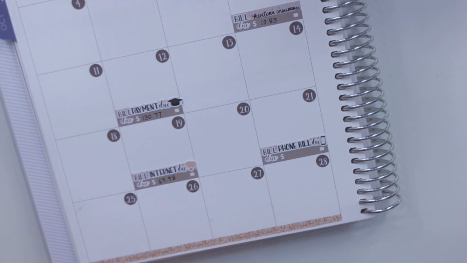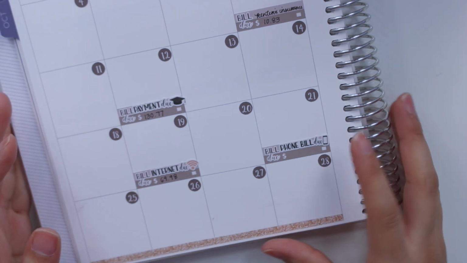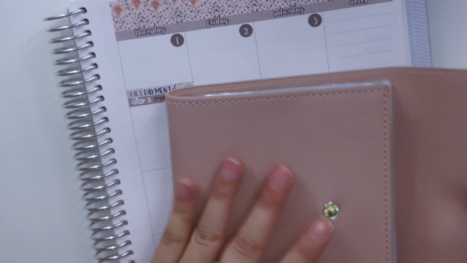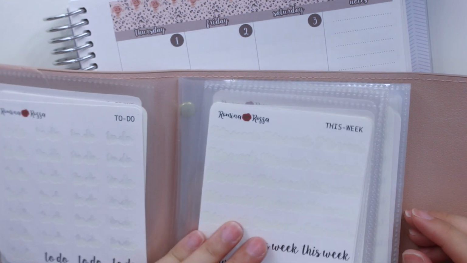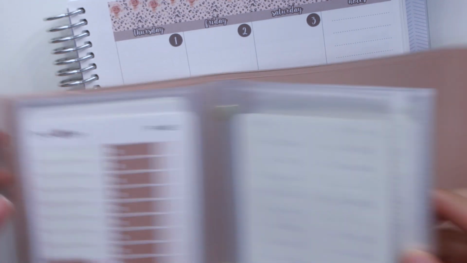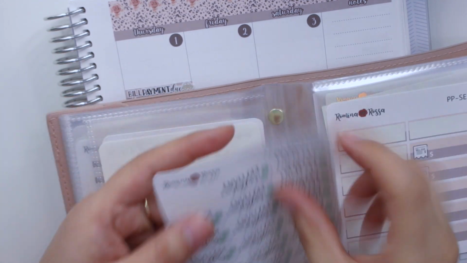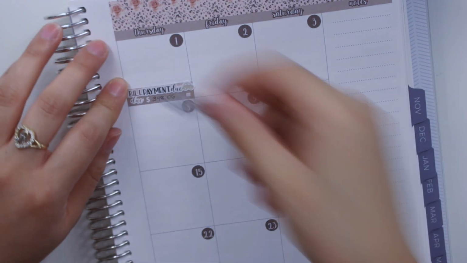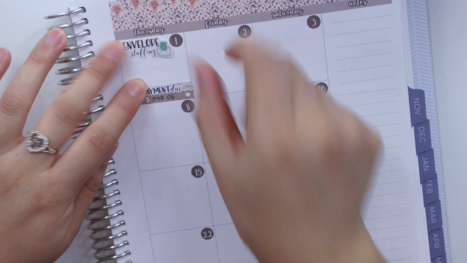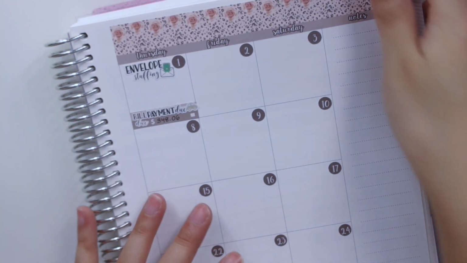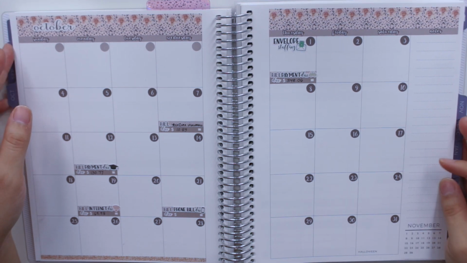And that's going to stay blank up until I get my bill for that. But that's pretty much all of my bill due stickers. I could write, or I can lay down maybe cash envelope stuffing on the 1st, if I have one. Yes, I do. Okay, so I have a cash envelope stuffing. So let's put that up top here. That's cute. And that's where I'm going to leave it for the monthly view. Yeah, so that's how my monthly view is going to look so far.